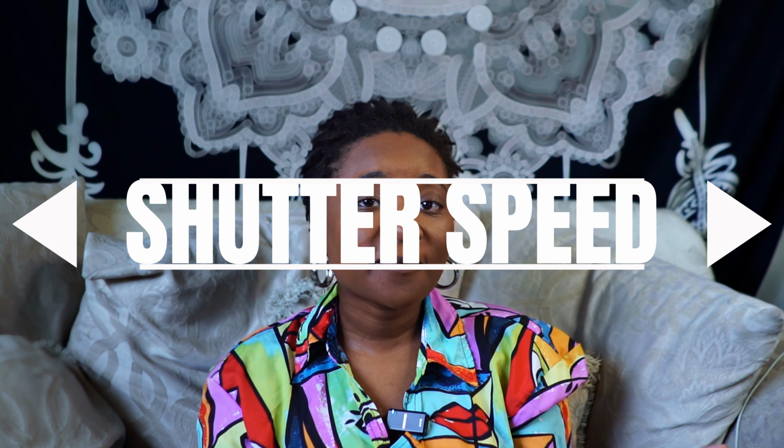The second key element we have is going to be our shutter speed. Now, I've considered the aperture to be like the eye. Consider the shutter speed to be like the blink. Shutter speed is how fast or how slow your camera blinks to take a photo, or shutters. The faster your shutter speed, the more likely you're going to be able to freeze action shots.